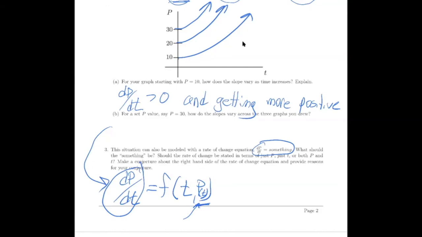Okay, so I'm going to open up a poll, see what you think about this. So for this model of dp/dt, let me try and state this in practical terms. I think the rate of change of the fish population is going to depend on time, how many days later it is. Or it's going to depend on how many fish are currently around, or is it going to depend on both of those things? Okay, I'm going to close it out in about 5 seconds.